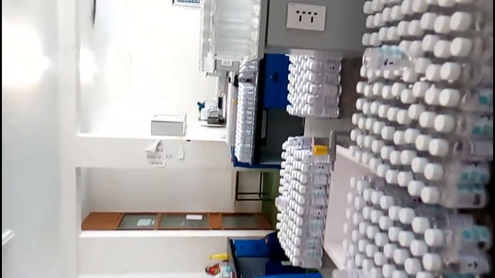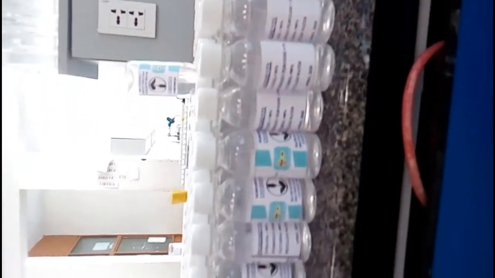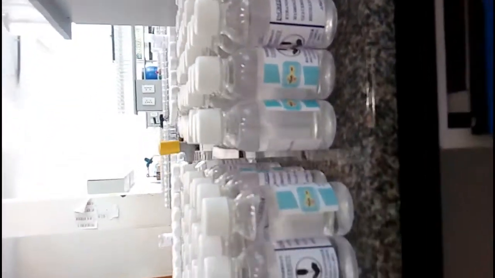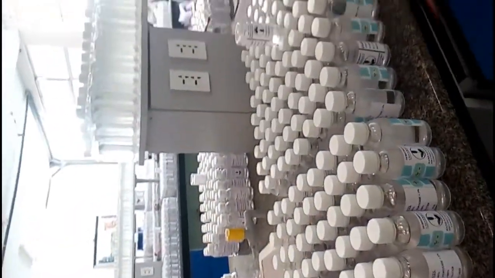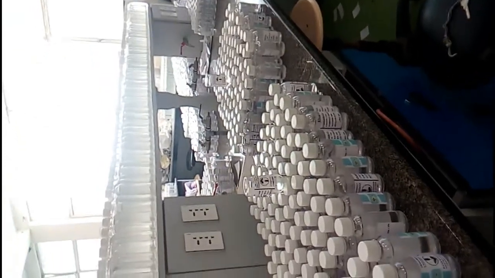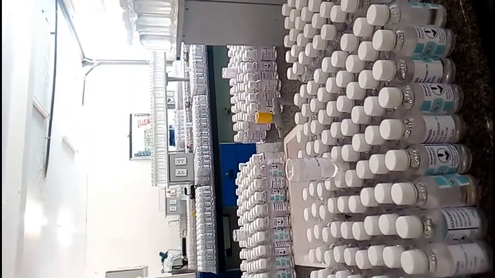So, in general, to prepare this sanitizer, different steps are there. As a chemist, we can use the dilution law. What is the dilution step here?